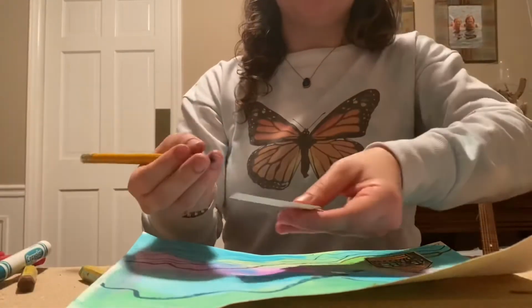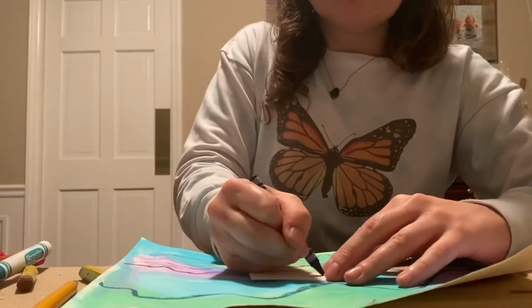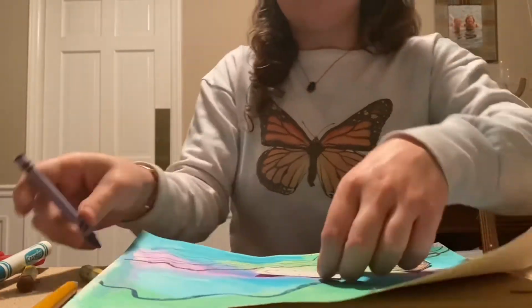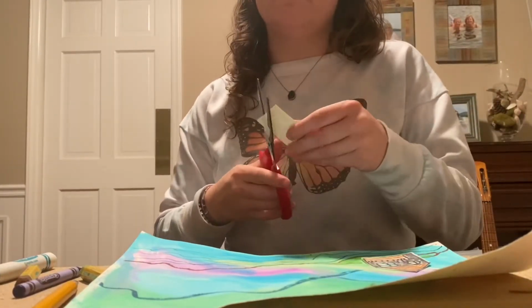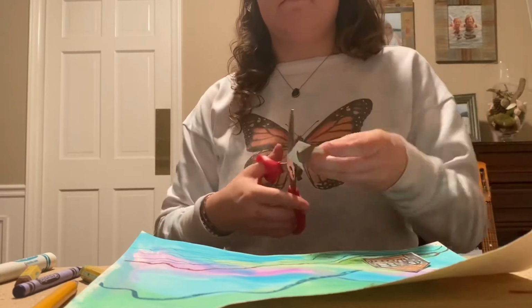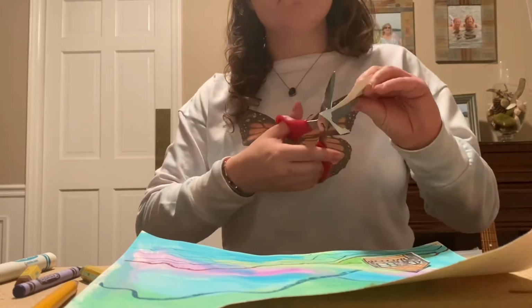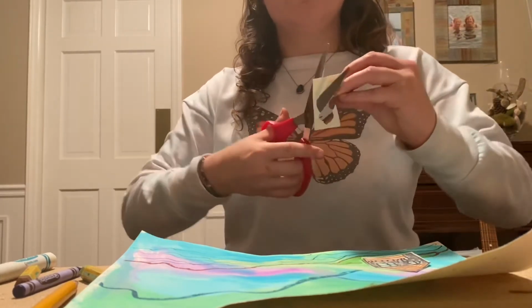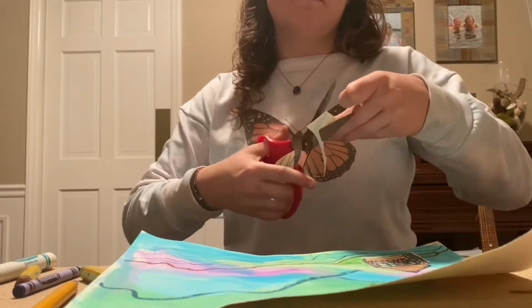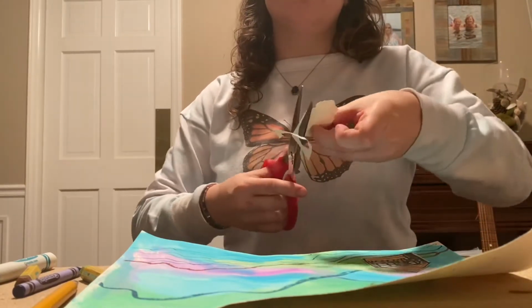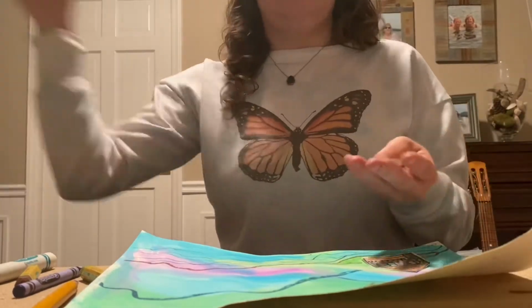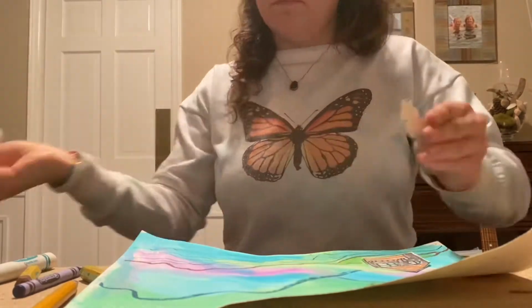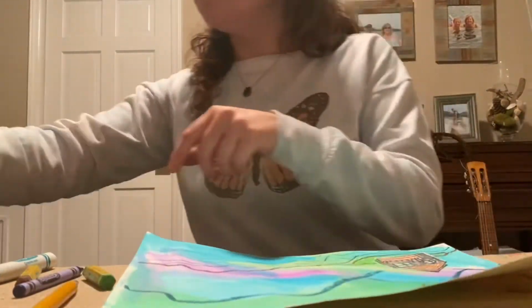Maybe I want to use some of these scraps of paper. I'm going to draw a cloud. So I want the cloud to be white. It's going to be most white if I just glue on a paper on top of the painting instead of trying to color it in white. Okay, got my little cloud. Gonna add some glue, not too much, just enough. Stick it on. Okay.